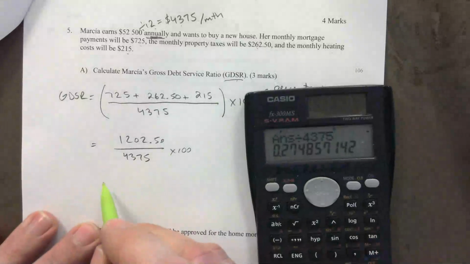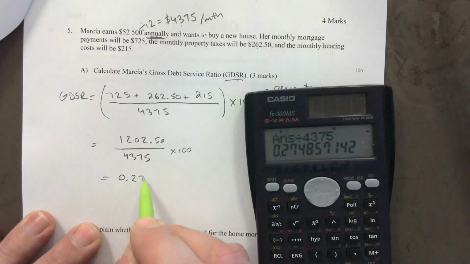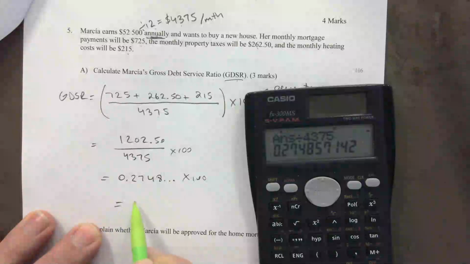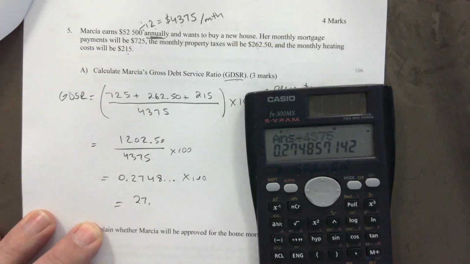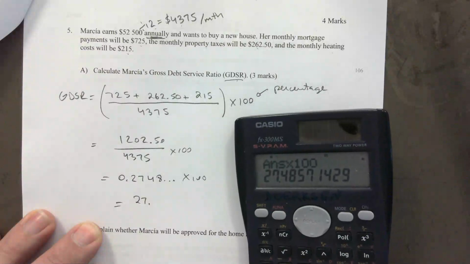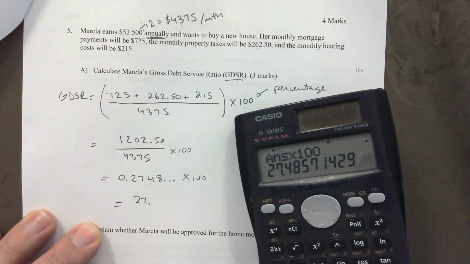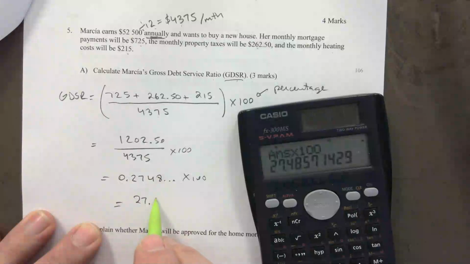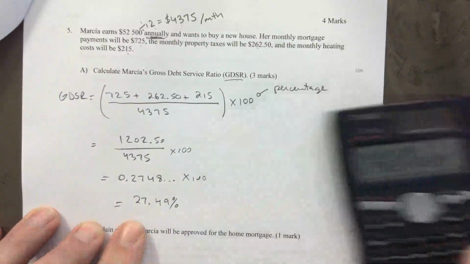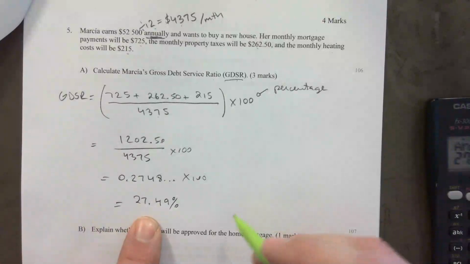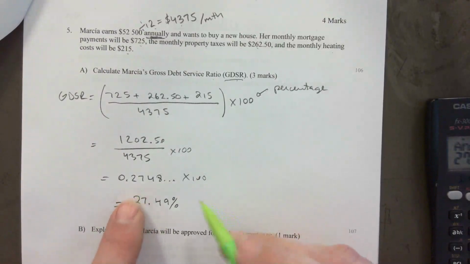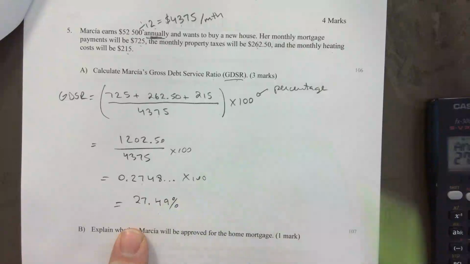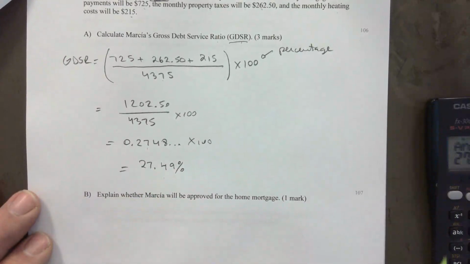So if you want to just show the first part, 27.48 and then something, times 100. Watch, when I multiply it by 100, what would that be? 27.49, right? The 5 bumps that to a 9. So that's the percentage. If you wanted it as a decimal, then just round this to 2 decimals. That'd be 0.27. Okay. So that's the calculation.